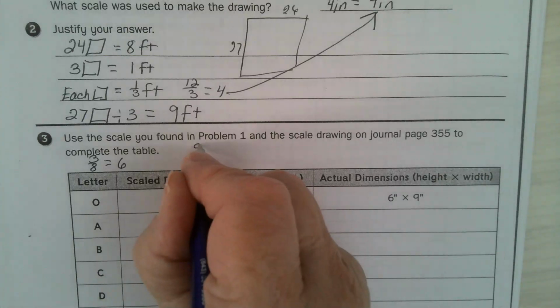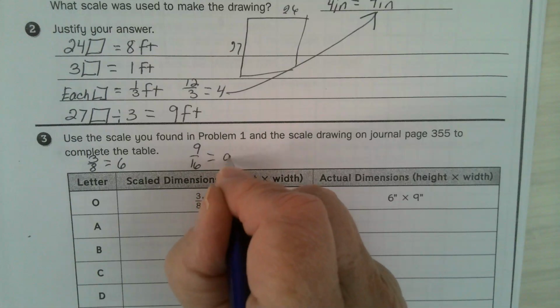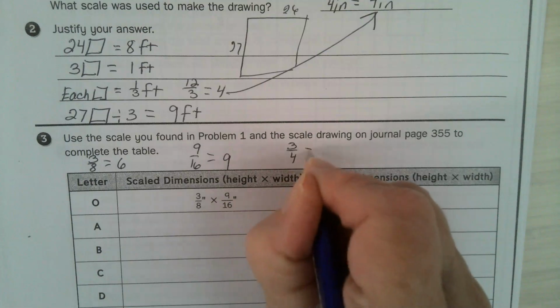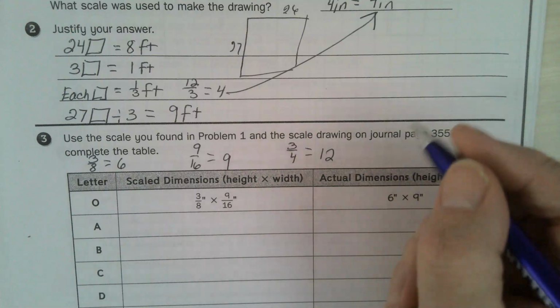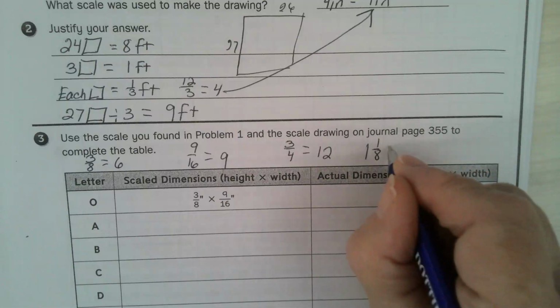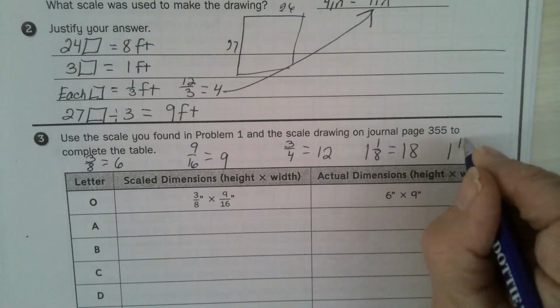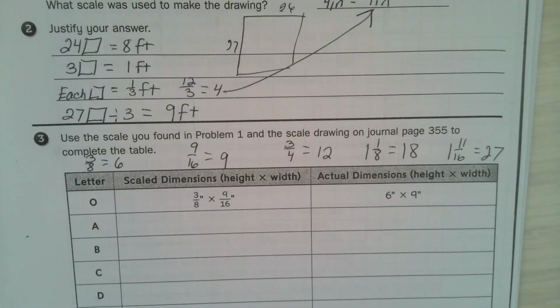When you see a 9/16, that represents 9 inches. When you see 3/4 of an inch, you use 12 inches. When you see 1 1/8 inch, you use an 18. And when you see 1 11/16, you get a 27.